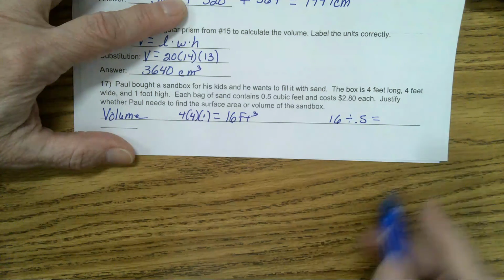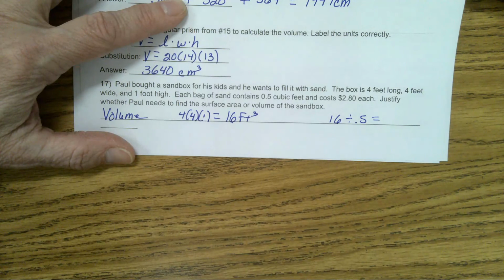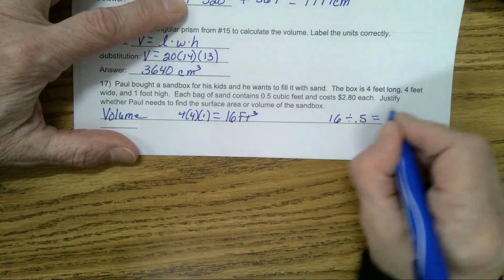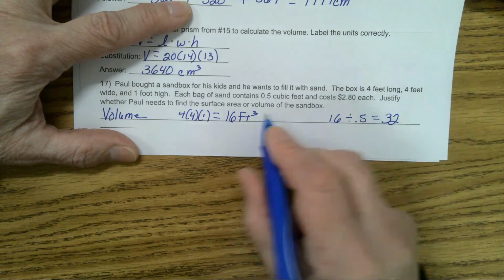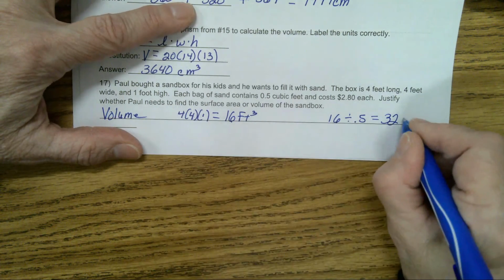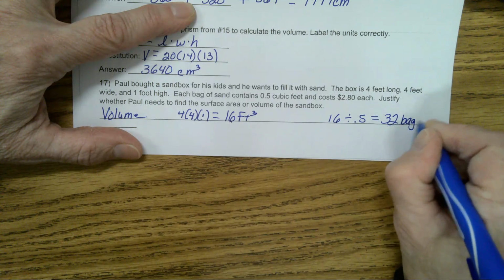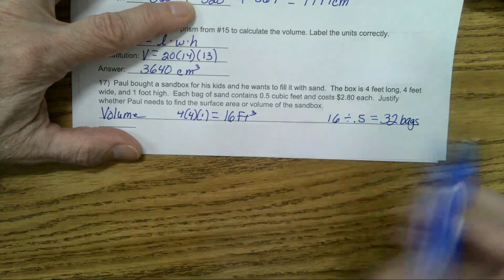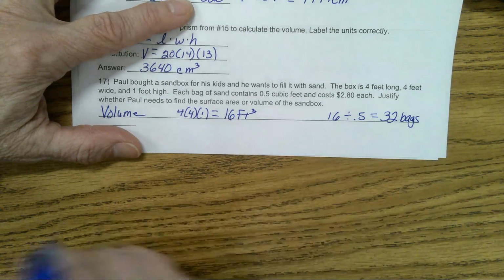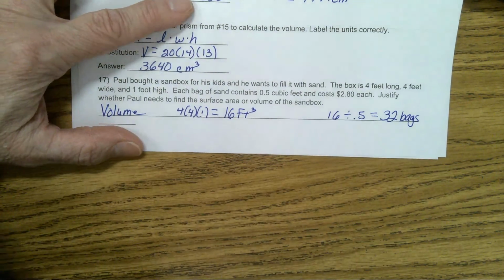8. Whoops, that's not right. 16 divided by 0.5, 32. I knew 8 wasn't right. It is 32 bags. So he needs 32 bags. Do you see how I got 32 bags? Now, we want to know how much it's going to cost. What's the next step that I do?